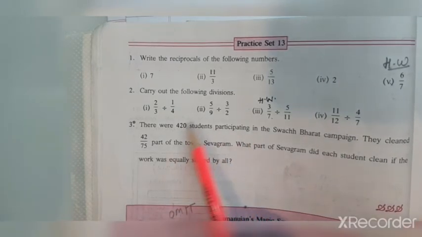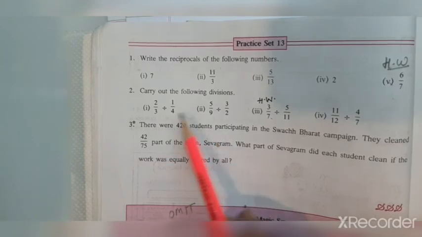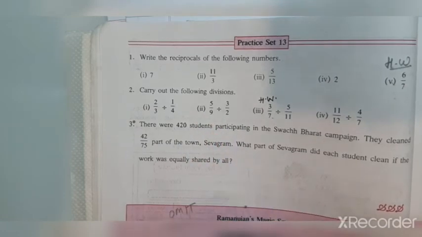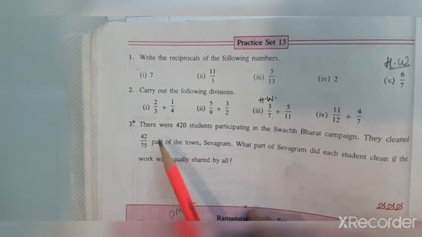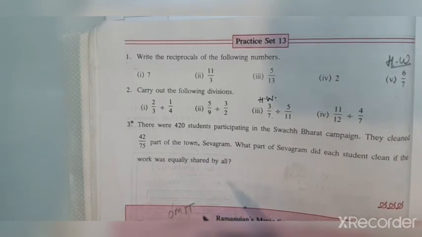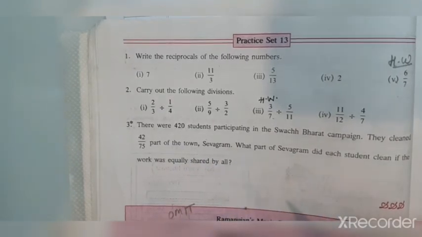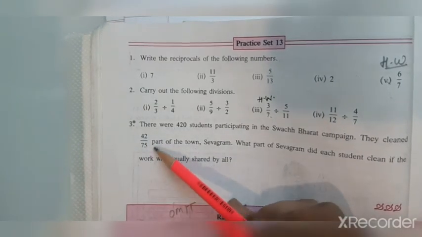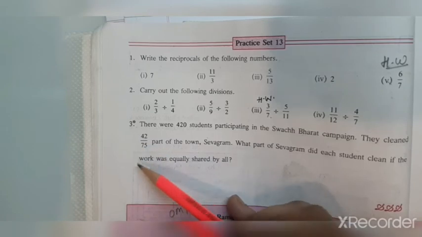Now there are 420 students altogether who are doing the cleaning work. They were all doing the work of cleaning, and each child was given equal share of work. Okay, and while they were cleaning, they cleaned 42 upon 75 part of the town.